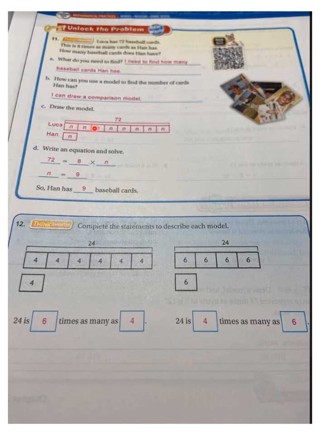So Han has 9 baseball cards. Okay. What number is going to go in all of those boxes there? It would be 9. 9, 18, 27, 36, 45, 54, 63, 72. Han has 9. All right, so let's look at this one. It says complete the statement to describe each model. All right, you have 24 total, 4. Someone has 4 times as many. All right, you have 24, and someone has 6 times as many. So 24 is 6 times as many as 4, and 24 is 4 times as many as 6.